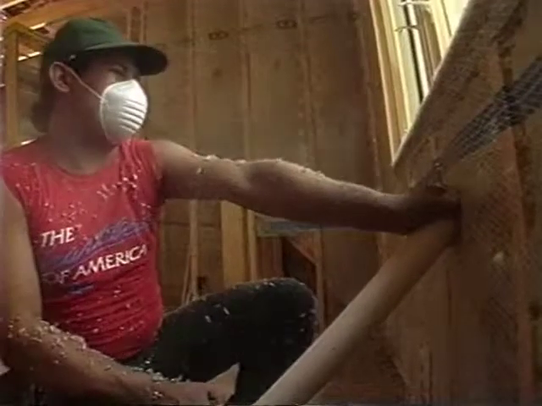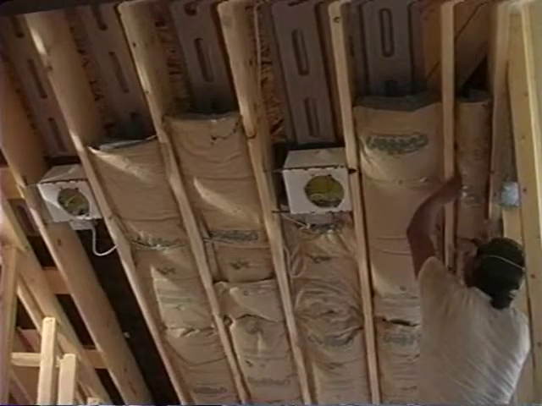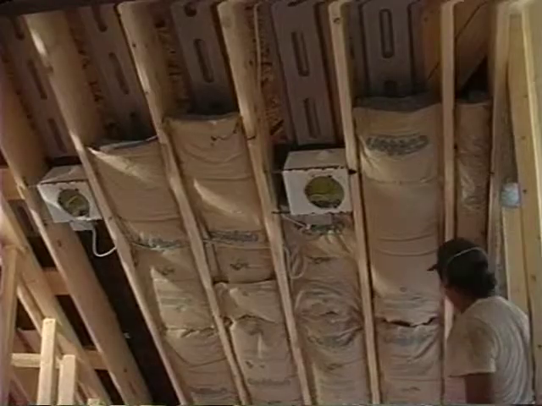There are many different types of insulation on the market now. Fiberglass bats, blown cellulose, cellulose spray, fiberglass spray, rock wool, and many others. All of them, when installed properly, perform well. But if installed improperly, they can all create energy and comfort problems.